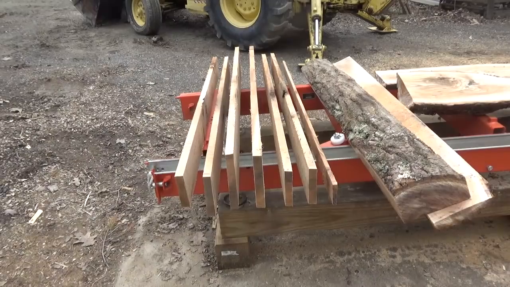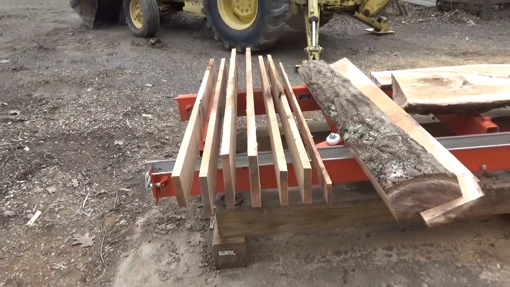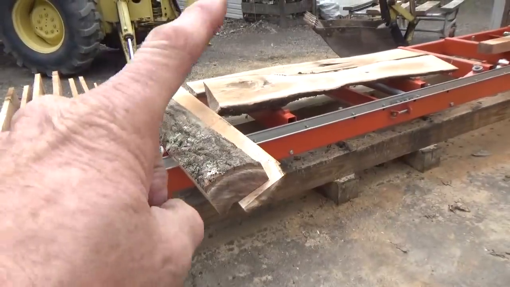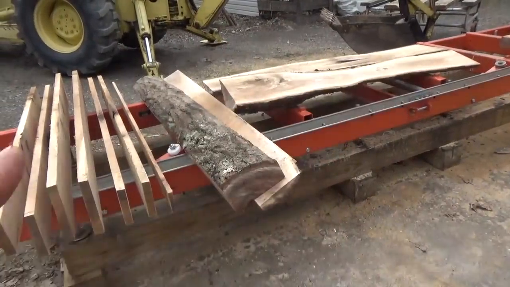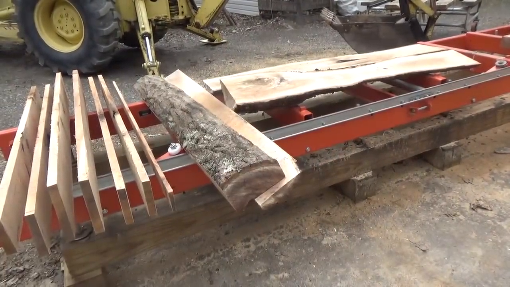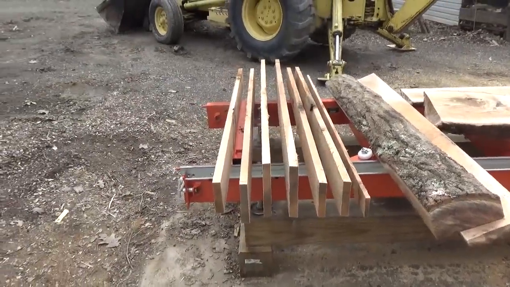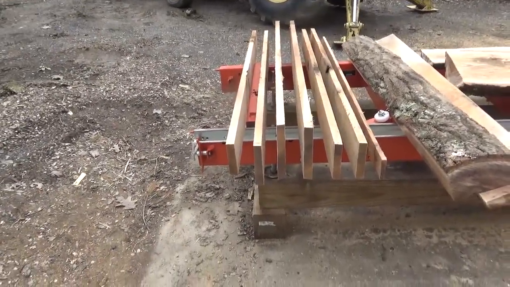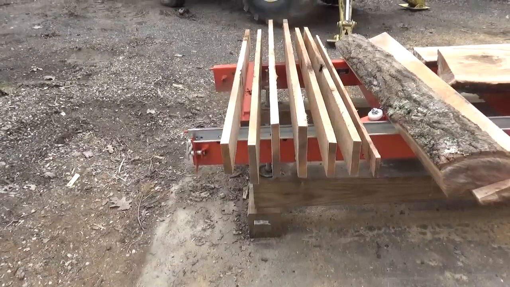I used a 2x4, the 2-inch part, to flatten the log out enough to cut it, and you can see there's more on one end than the other. I would say it was probably bent 4 to 6 inches in 5 feet.